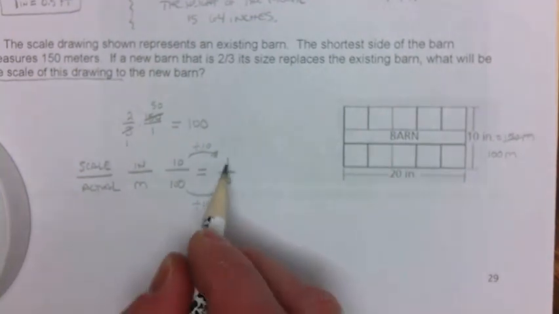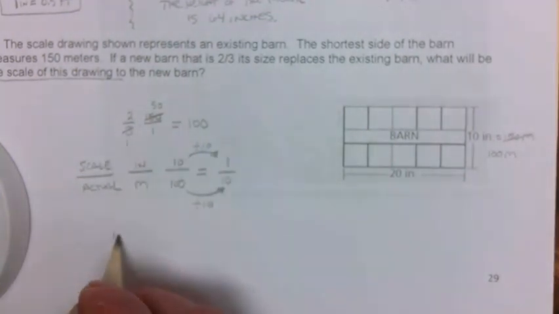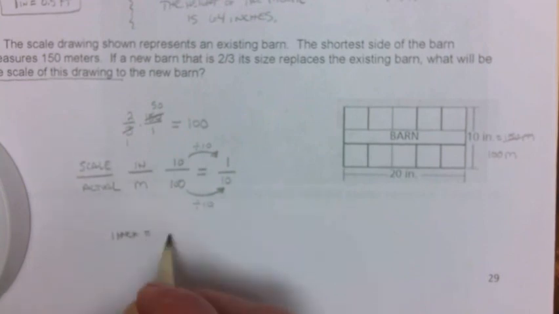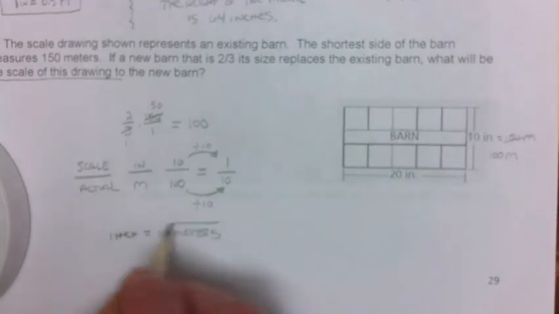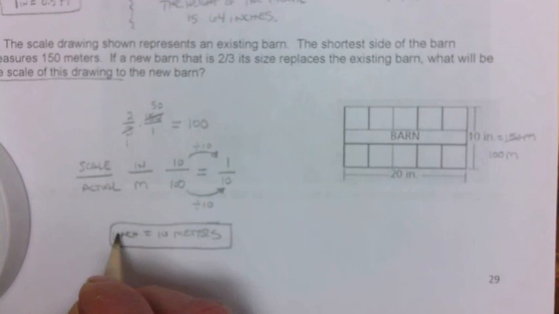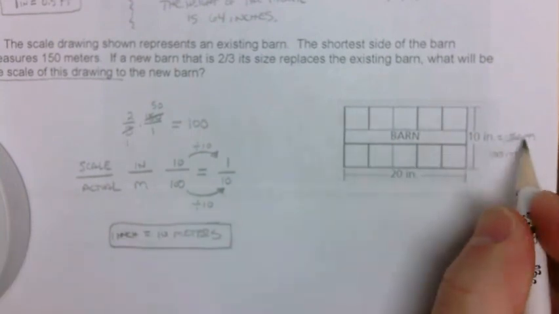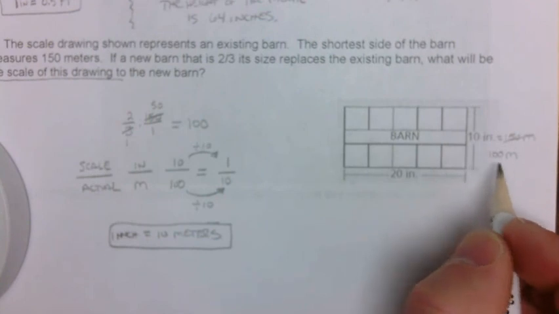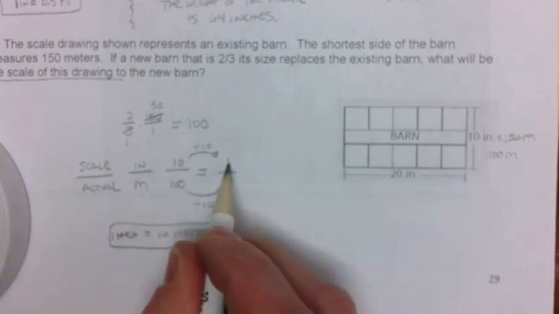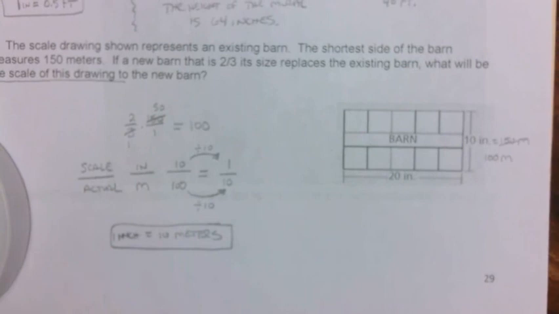So the scale is going to say that 1 inch equals 10 meters. This is the scale for our new barn. If we change this from 150 meters to 100 meters, 10 inches corresponds to 100 meters, which means that every inch corresponds to 10 meters.